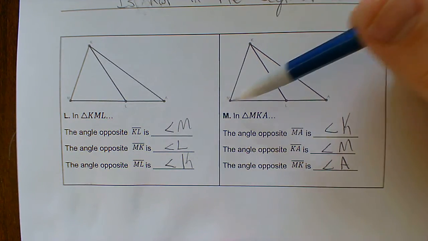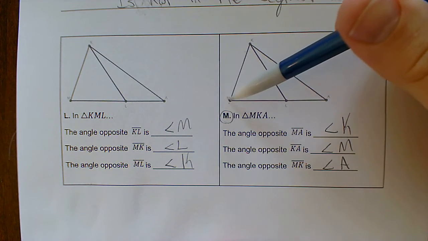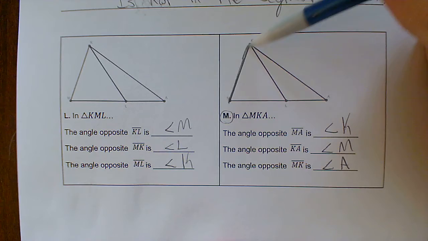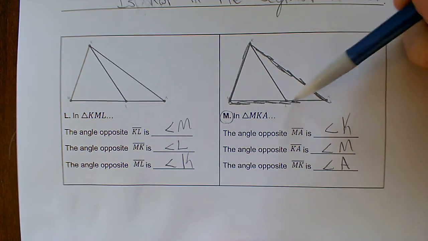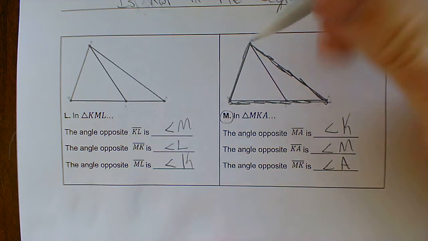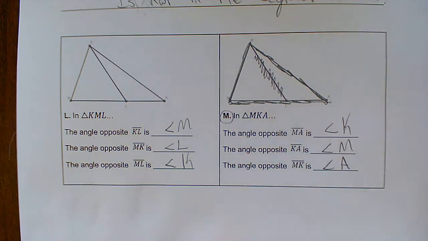And notice for the question M, we're looking at the whole outside triangle. Because we're looking at the whole outside triangle, we don't care at all about this segment in the middle. It doesn't matter. Ignore it when you solve these problems.